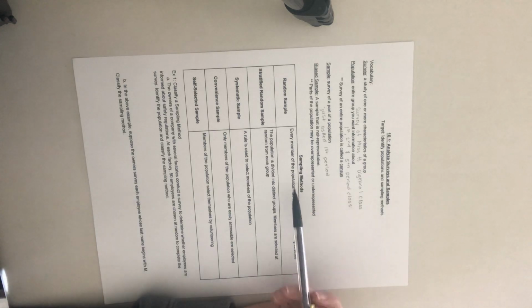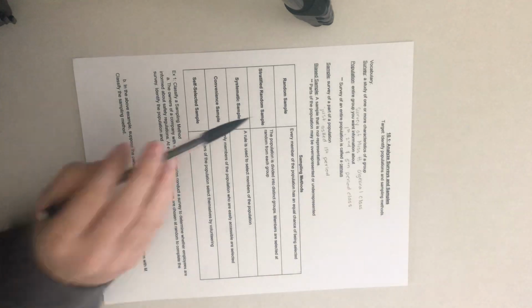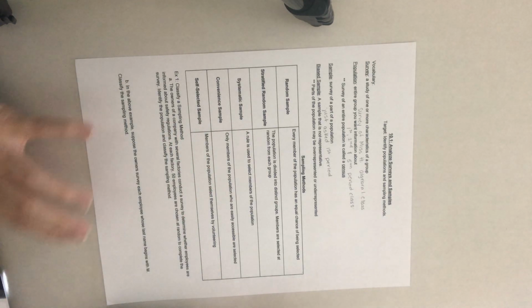So then there are a couple different sampling methods. First we have the random sample. This is where every member of the population has an equal chance of being selected.